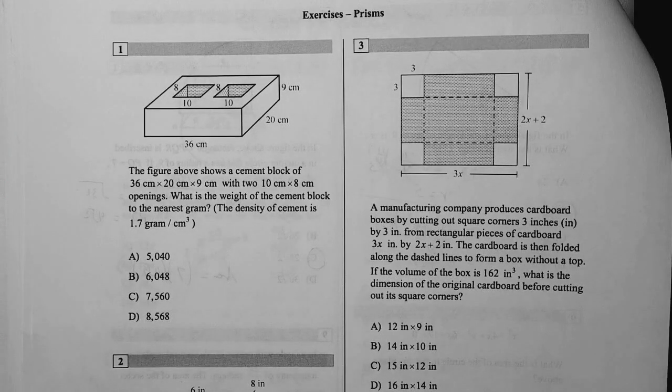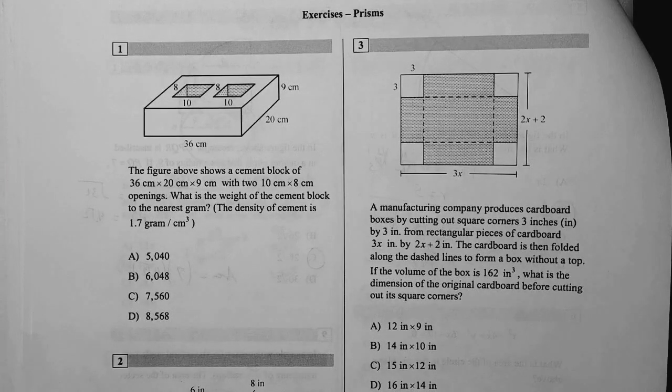We're on the last chapter of this book now that I've been working through, so thank you if you've been following along the entire series. We are going to be working on surface area and volume. In this first section, it's about the surface area and volume of prisms.